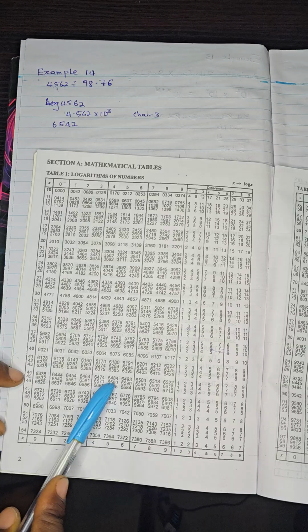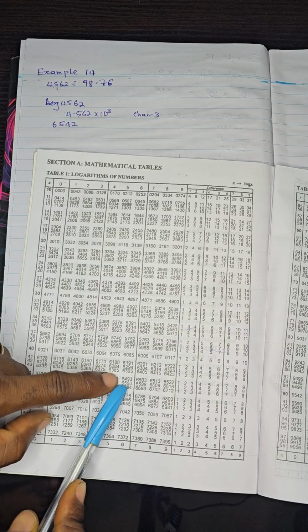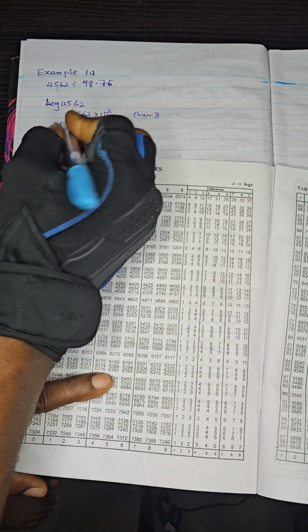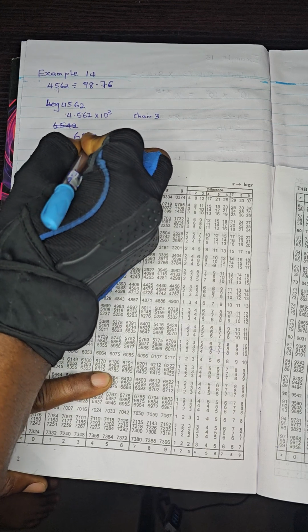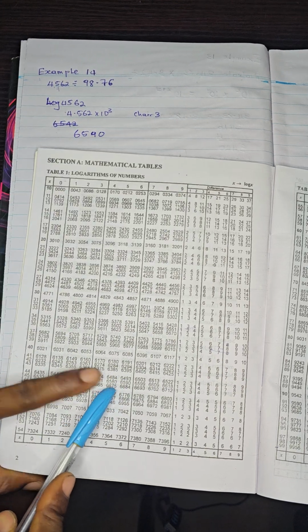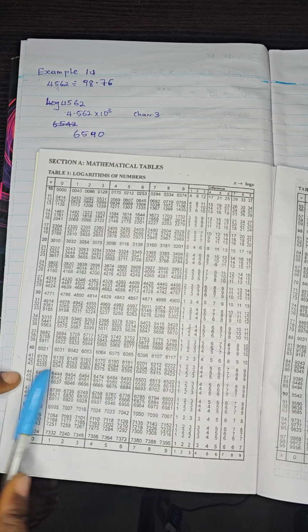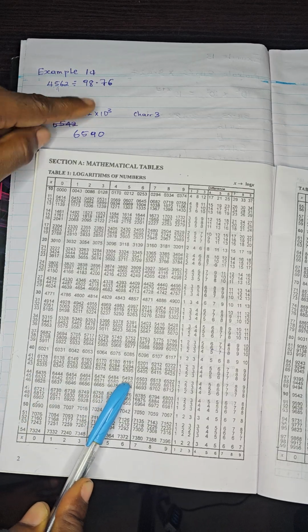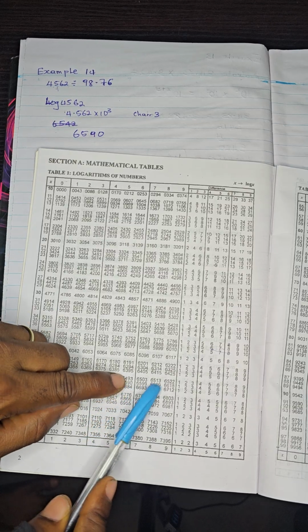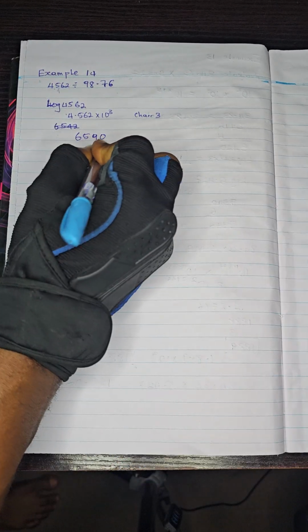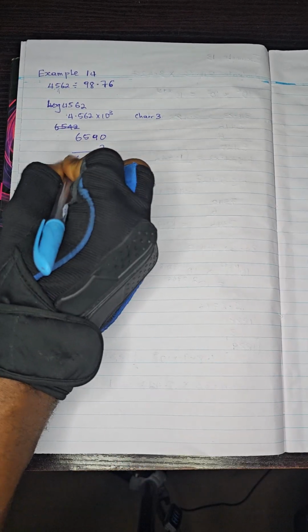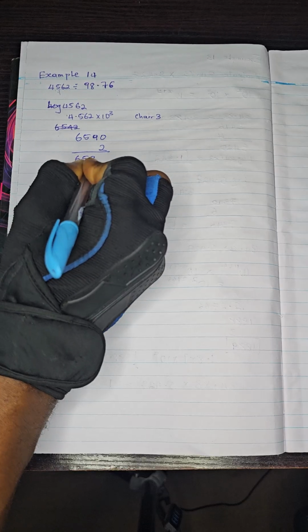It's supposed to be under 6, which is 6590. So I'm not using this. 6590, 45 under 6, so difference of 2. Go to the difference side. This is 2, so I'll add 2 to it. I have 6592.